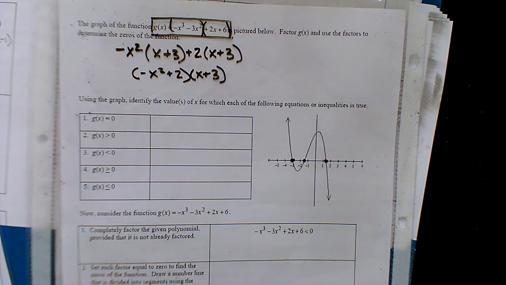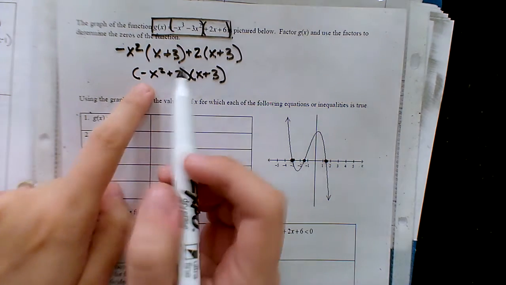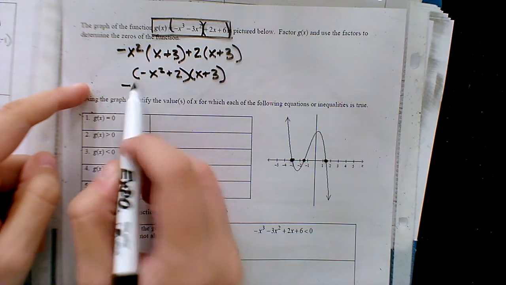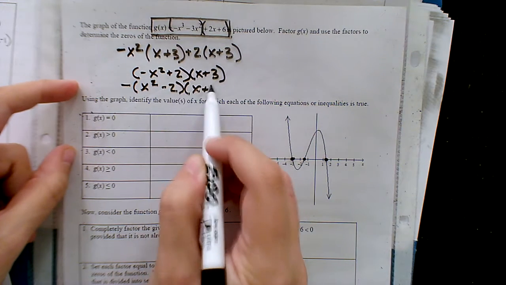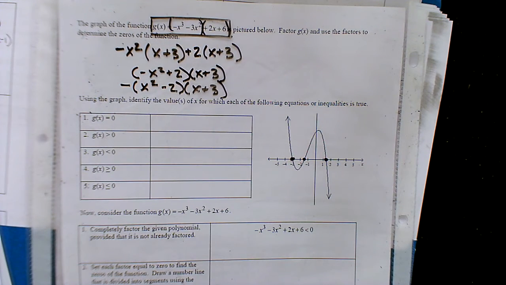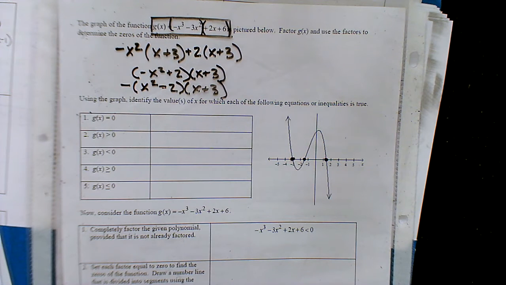Are we done? You can say yes, because I don't see a difference of squares. None of those fit the profile. But there is something you could do if you really felt like it. You see how this x squared is negative? You could take a negative out of this group and it would just change the signs. I'm not saying you have to do that, but if you felt like factoring further, you could count that as a GCF, something that those 2 terms have in common.